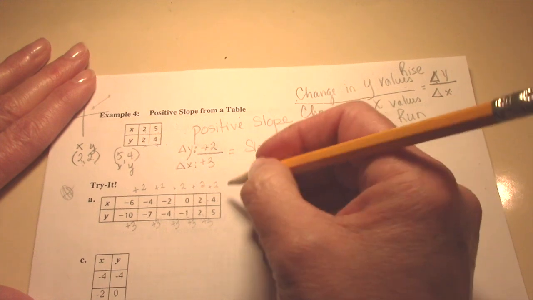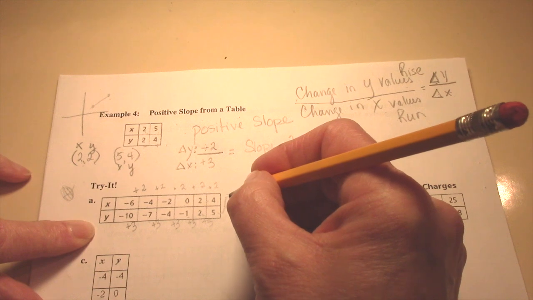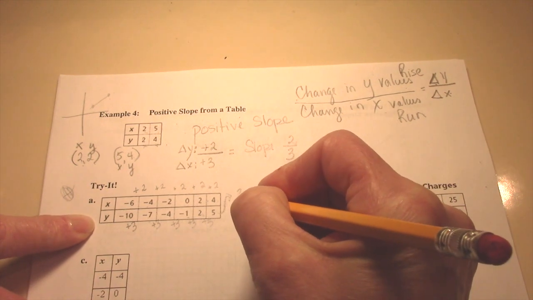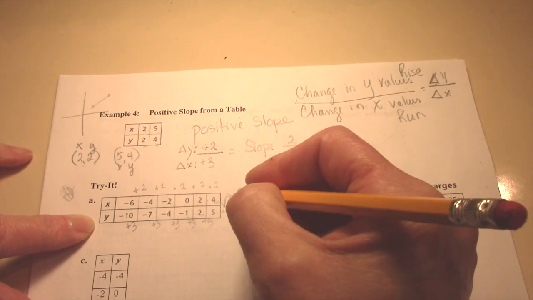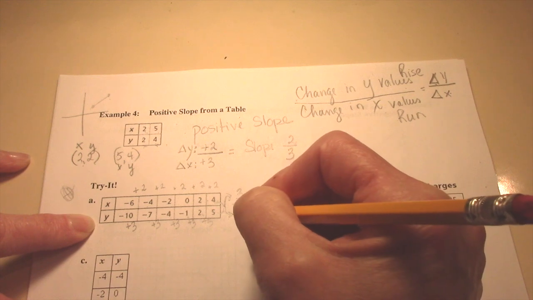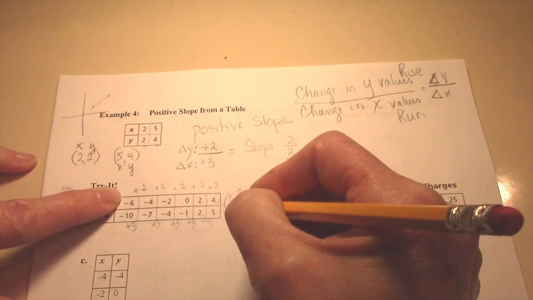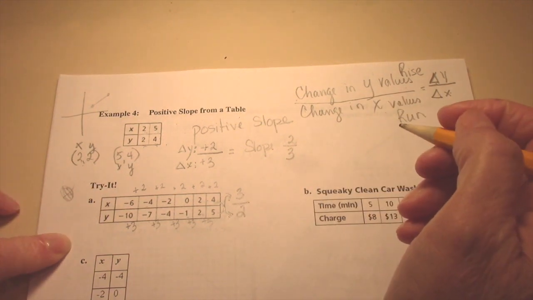So we're going to go down to this one, and I want to do the same exact thing. The change in the y, how did y change? In this case, the y was changing by +3. How was the x changing? I want to make sure you're clear. It's the y change over the x change. And the x change was by 2. So this would be 3/2 the slope.